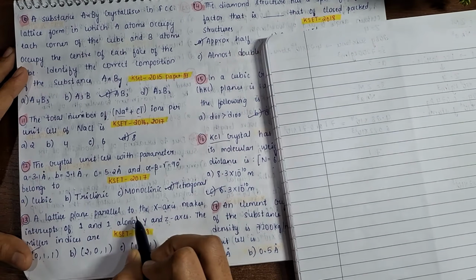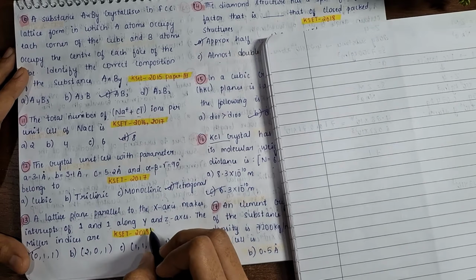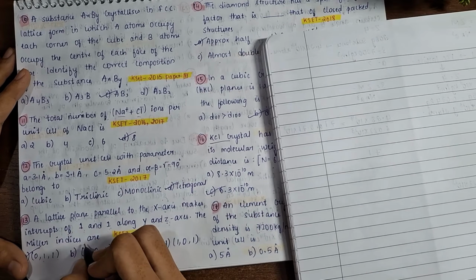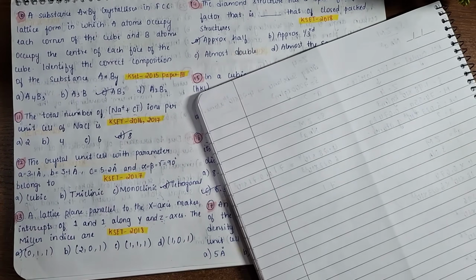A lattice plane parallel to the x-axis makes the intercept 1 and 1 along y and z-axis. The Miller indices are? Now there are steps to calculate Miller indices.